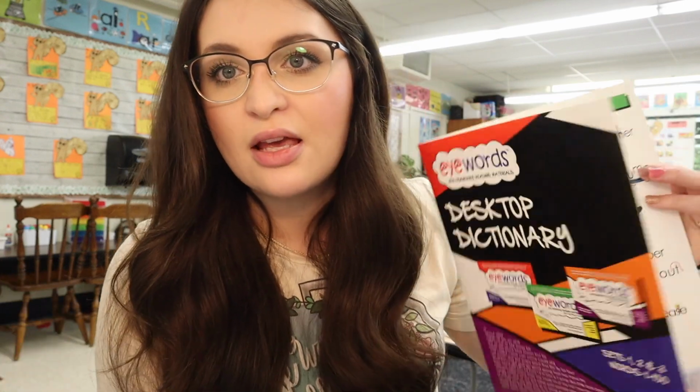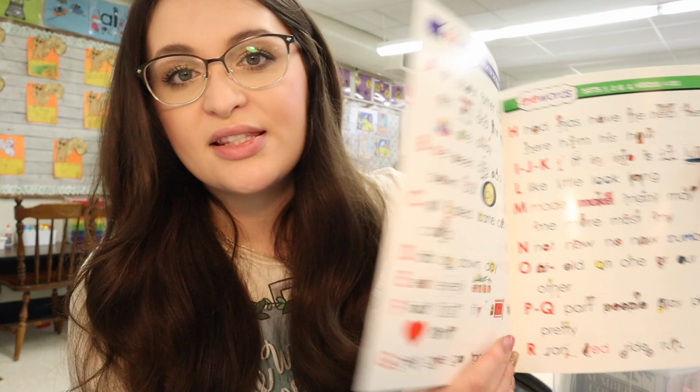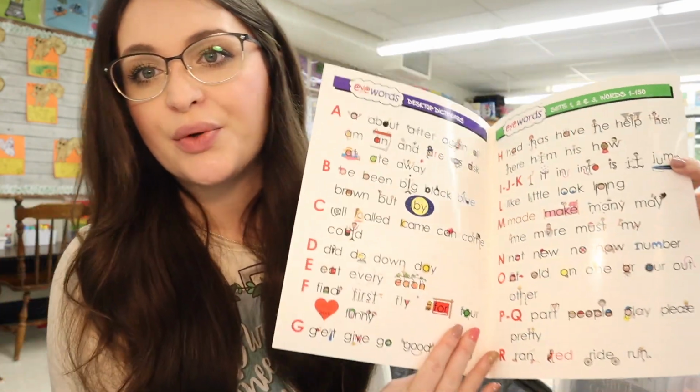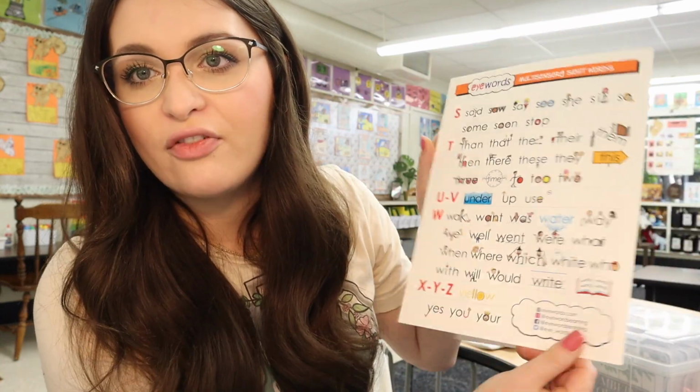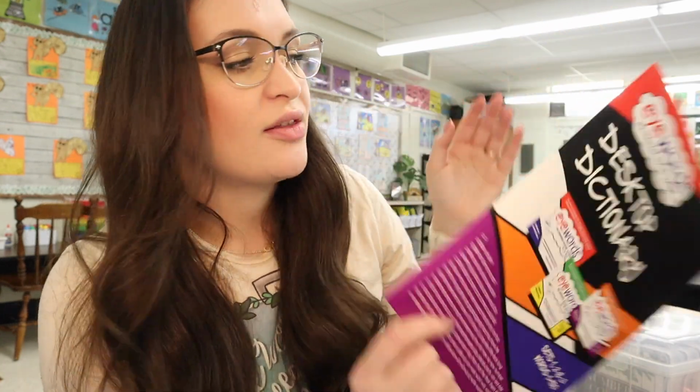And I also got the digital cards, as I mentioned before. I use that to make a little list for my parents to send home too. And then also, they recently sent me these desktop dictionaries, and I've purchased iWords. I love iWords, but it's very nice that they sent them my way too. So they have a little alphabetized desktop dictionary that you can have.